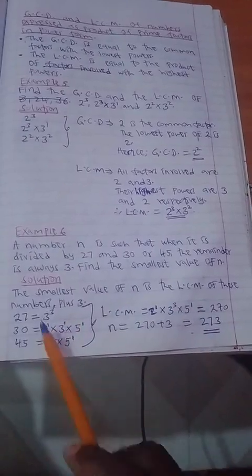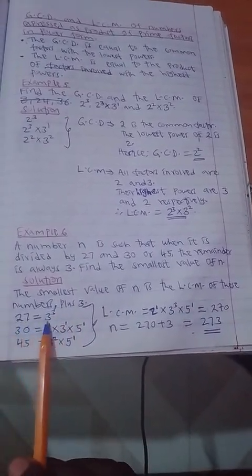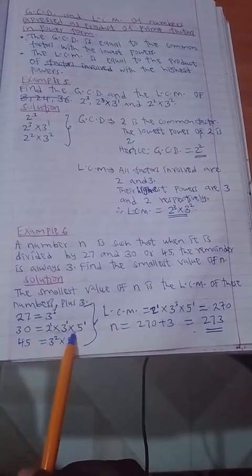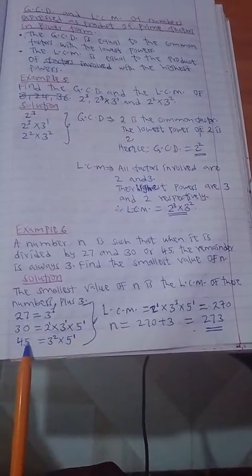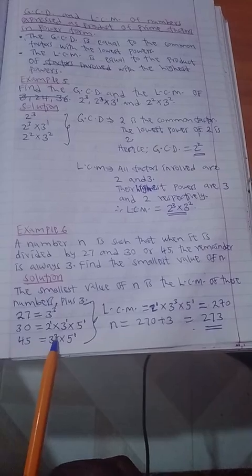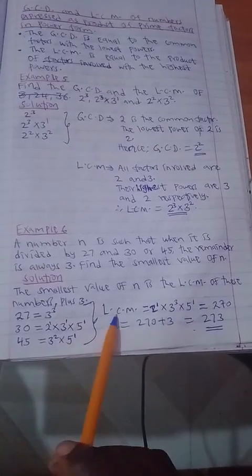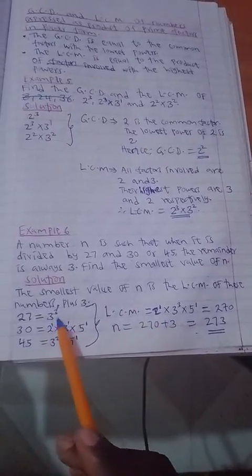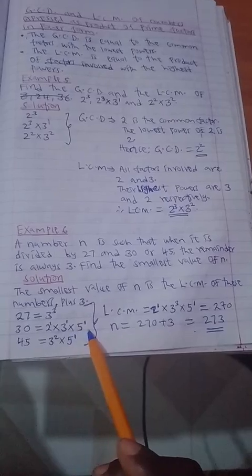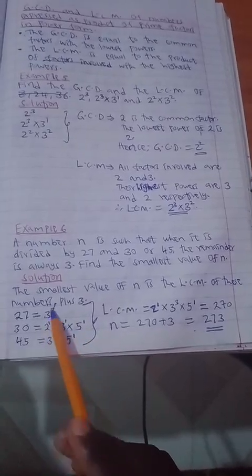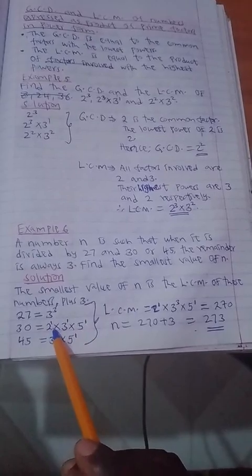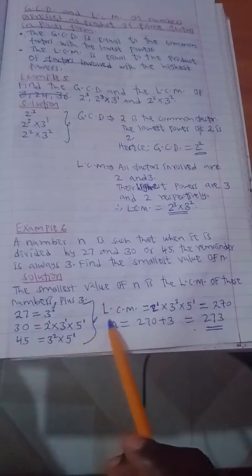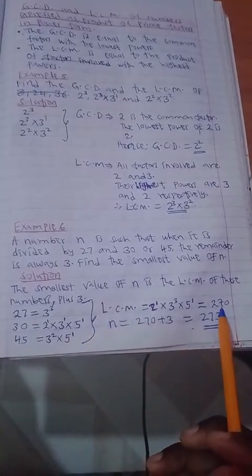We express these numbers in factor form. 27 is equal to 3 power 3. 30 is equal to 2 power 1 times 3 power 1 times 5 power 1. Then 45 is equal to 3 power 2 times 5 power 1. Now, for the LCM, we consider the factors involved. We can see 2, we can see 3 and 5. Let's take their highest power. For 2, the power is 1. For 3, the power is 3. For 5, the power is 1. Therefore, the LCM is 270.